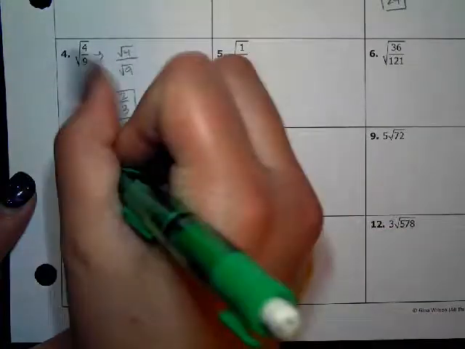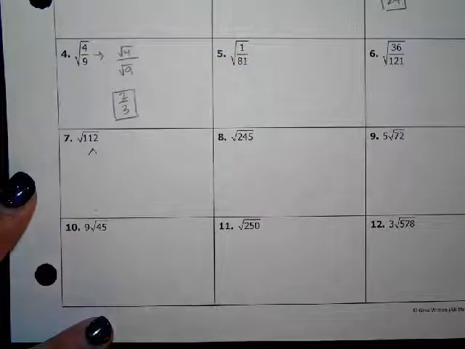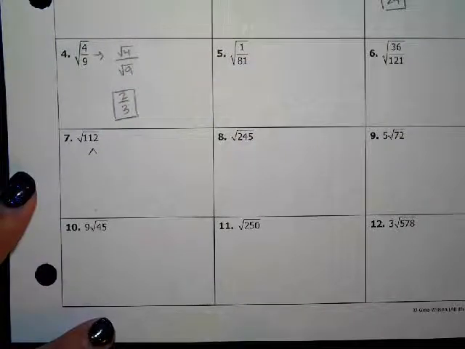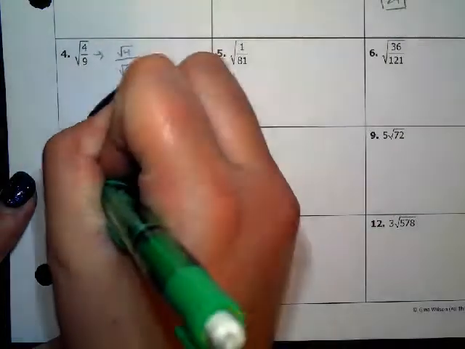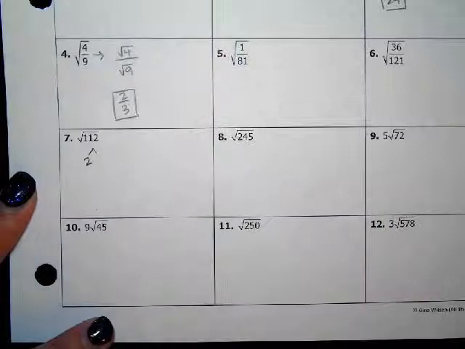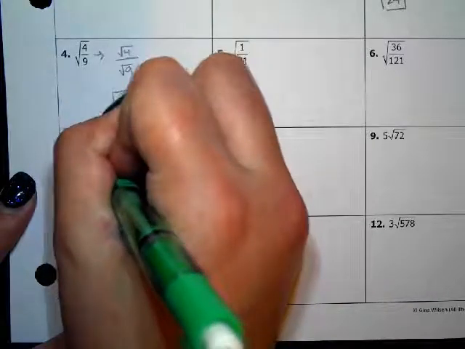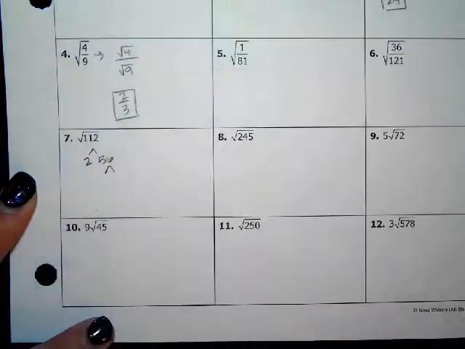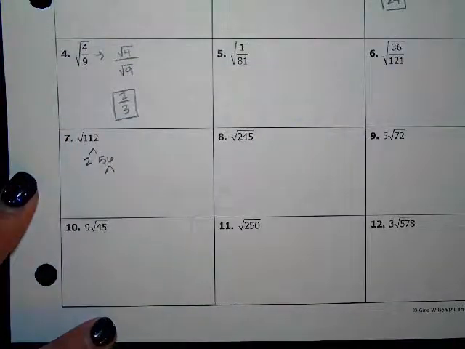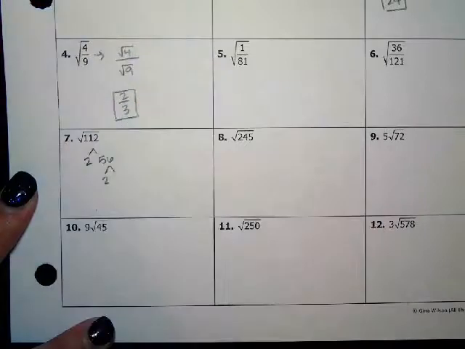So here's a factor tree. 112 is divisible by 2. Would you agree? Okay, so it's 2 times what? 56? Marvelous. I didn't even do this ahead of time. I was like, I'm going to let them be my calculator. Is 56 divisible by 2? I usually do 2s because they're easy for my brain. It is 2 times what?